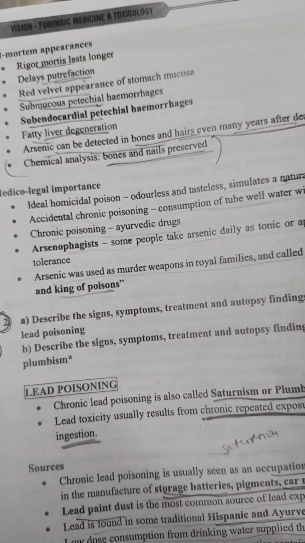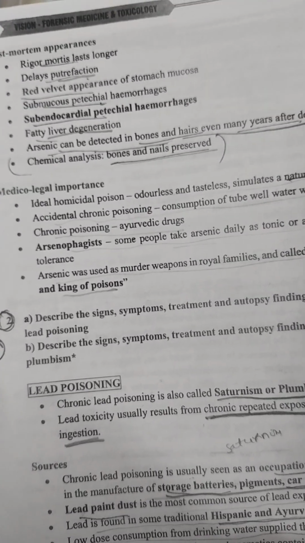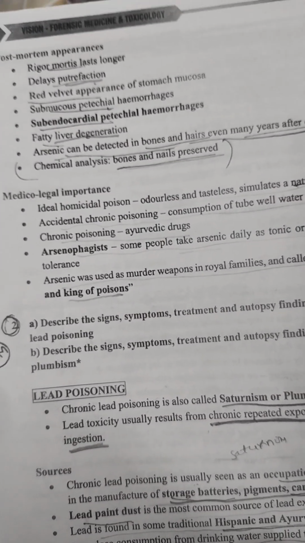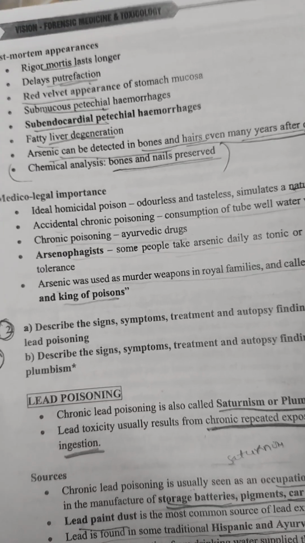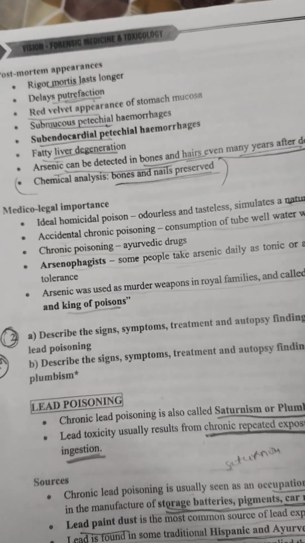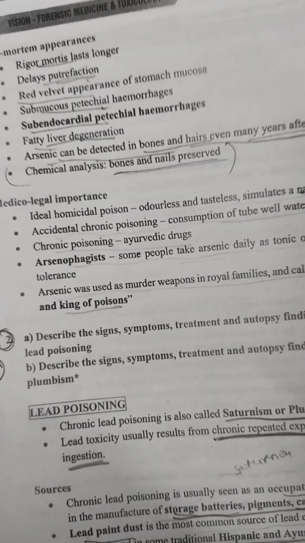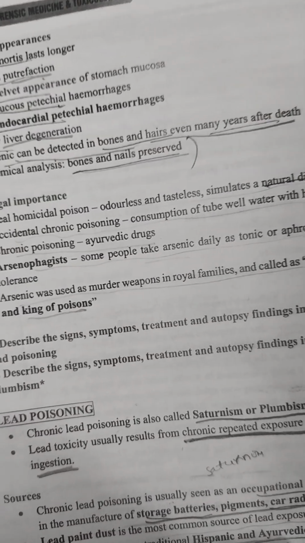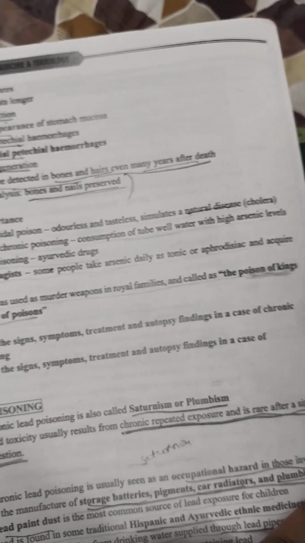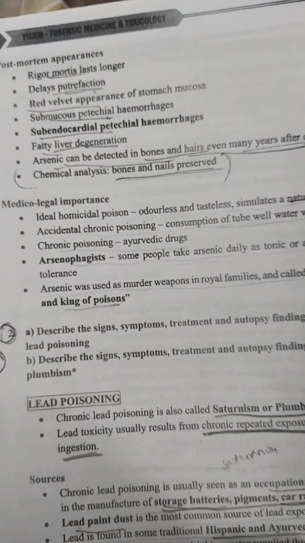Chronic poisoning also occurs due to the presence of arsenic in Ayurvedic drugs, and those who take Ayurvedic drugs continuously for long periods may develop this condition, chronic arsenic poisoning. Arsenophagists: some people take arsenic daily as an aphrodisiac. Arsenic was used as a murder weapon in royal families, so it is called the poison of kings and the king of poisons.